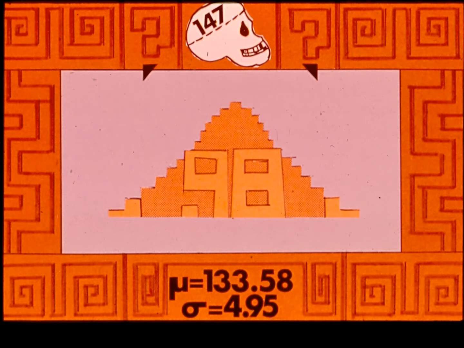Here is a final problem for you to work upon completion of this presentation. Suppose maximum skull diameter for skulls from the pre-dynastic period follows the normal distribution with population mean of 133.58 and population standard deviation of 4.95. A new skull is dug up and measured to have a maximum diameter of 147. Does this fall within the middle 98% points of the distribution of pre-dynastic skulls?